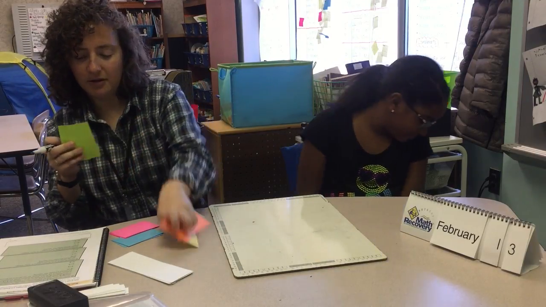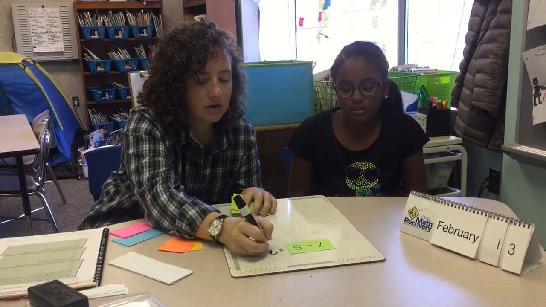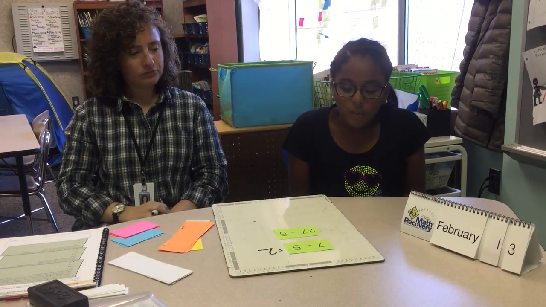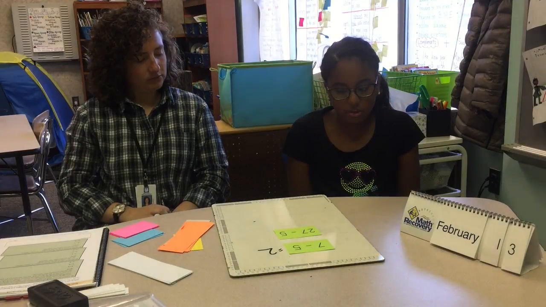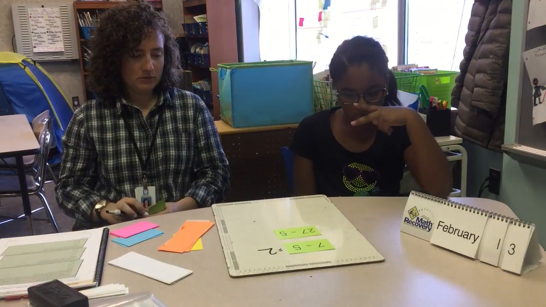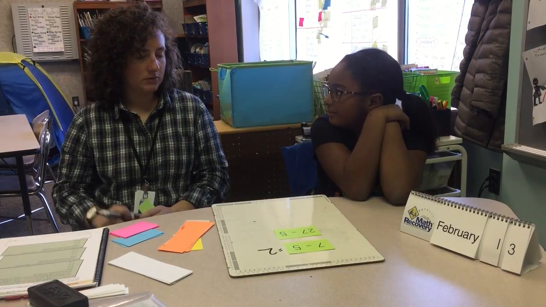Alright, read this card for me. 7 minus 5 and work out that problem. So 7 minus 5 is 1, 2, 3, 4, 5, equals 2. Okay. No, I saw how you did that one. Can you use this to help you solve this one? 27 minus 5, so we could do 2 minus nothing equals 2, and then 7 minus 5 is 2, so that equals 22. Okay.